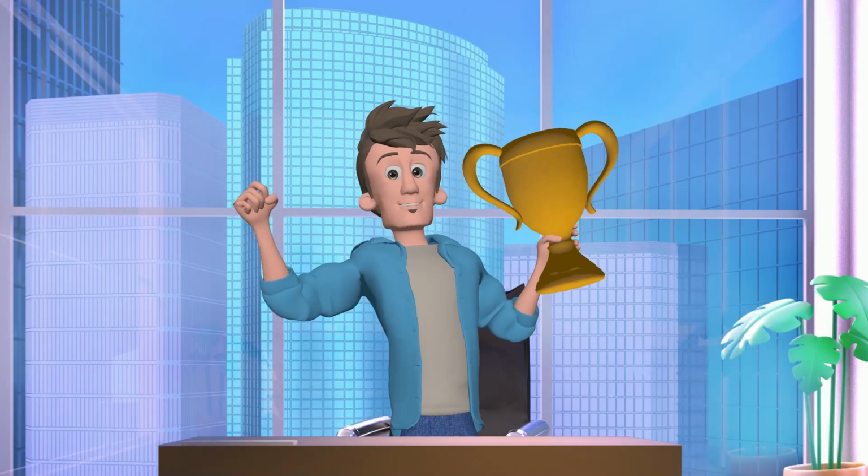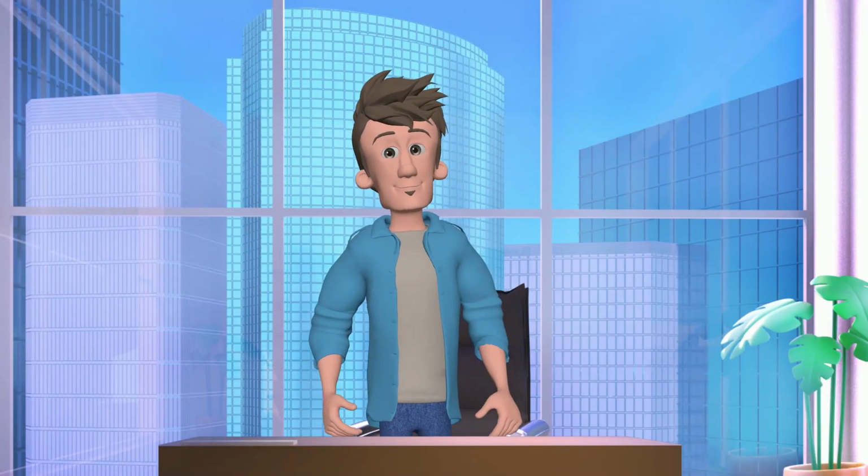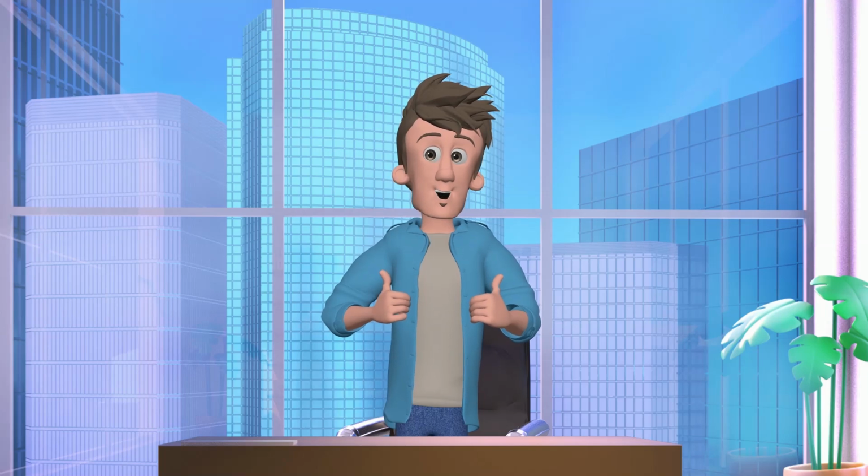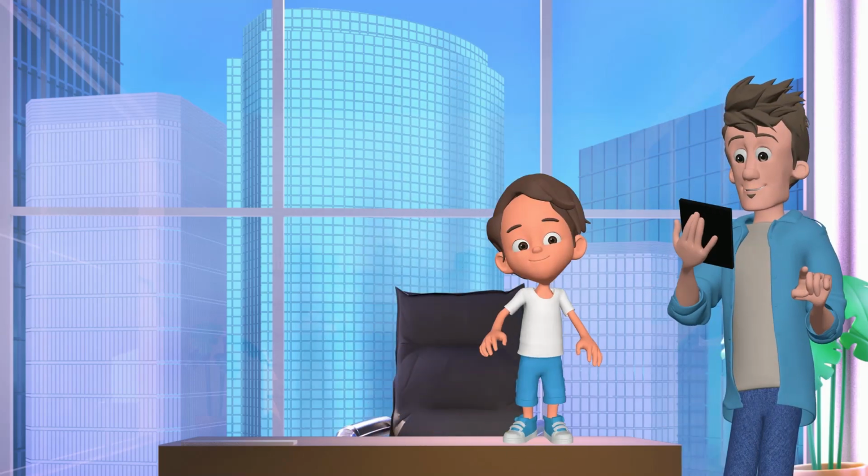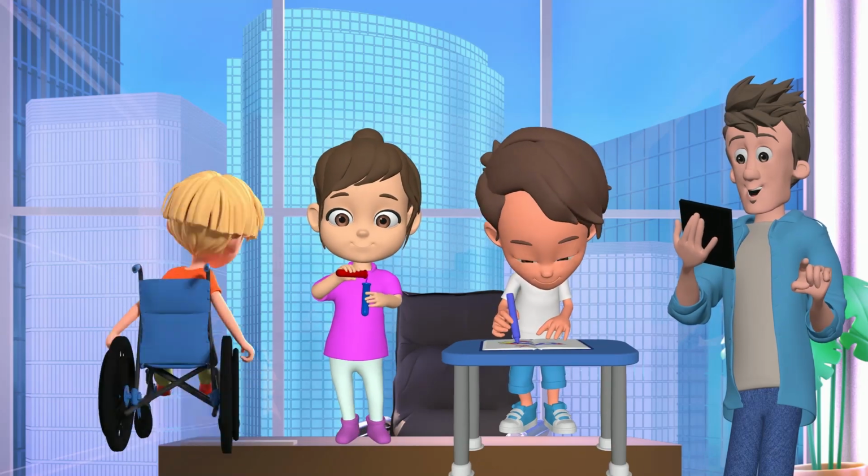With Create Studio, the possibilities are endless. You can create engaging content that captures kids' attention and helps them learn in a fun way. So go ahead and explore all the amazing features Create Studio has to offer.